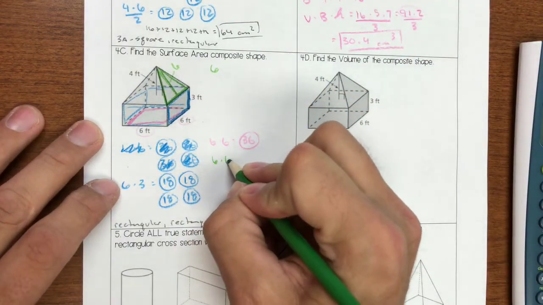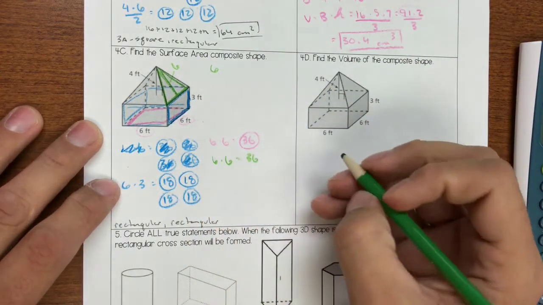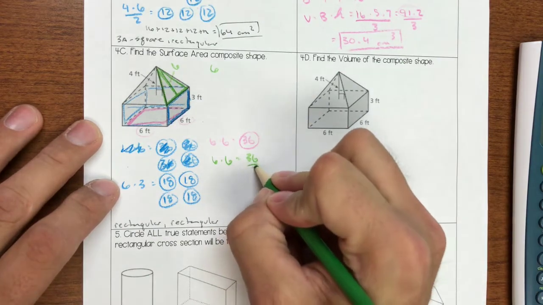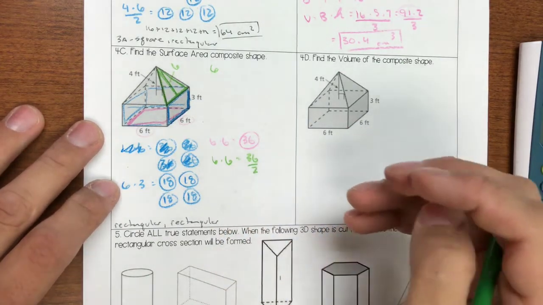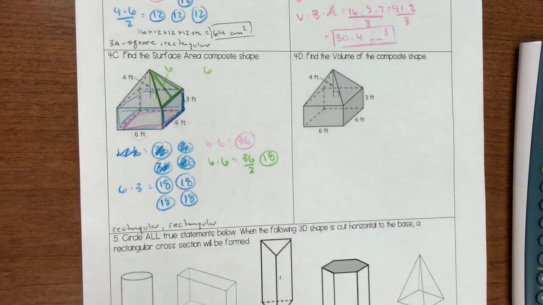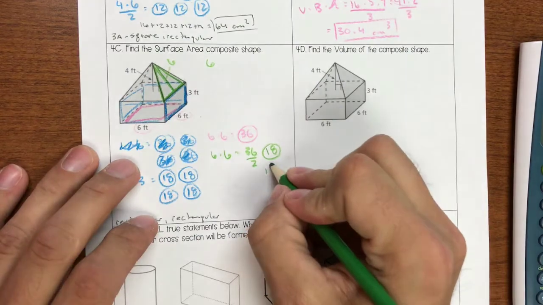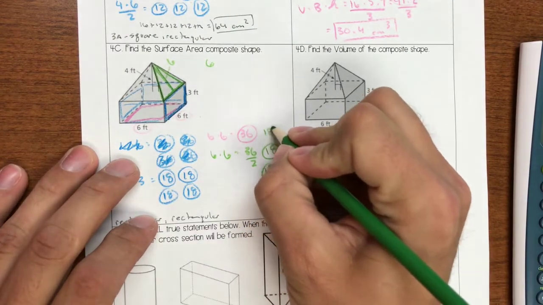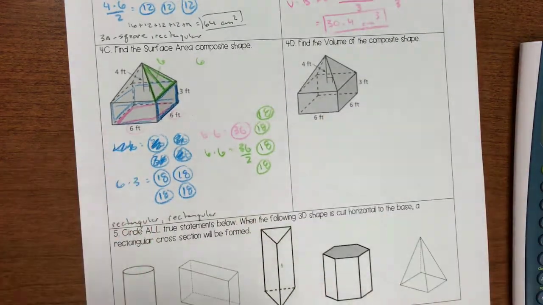So it's 6 times 6, which is 36. But it's a triangle, so we have to remember to divide that one by 2. So the triangles have the same area as that rectangle. So 4 of those triangles gives me 18, 18, 18, and 18.